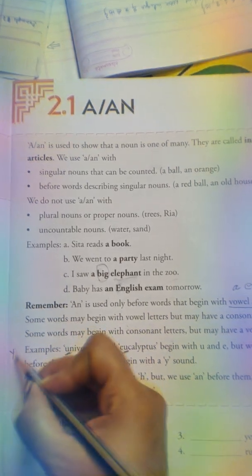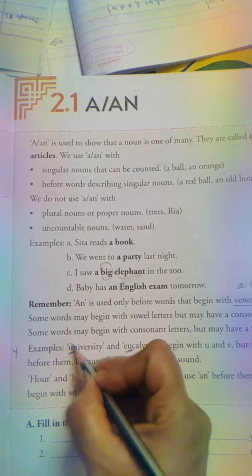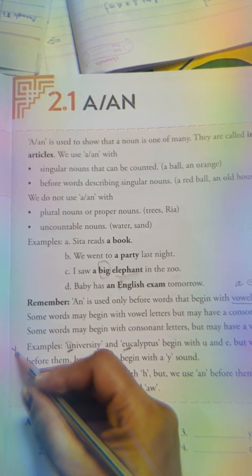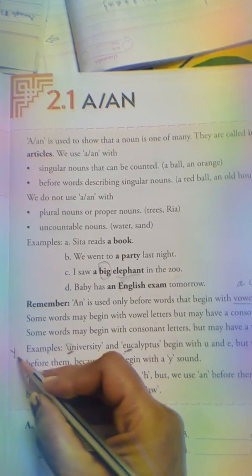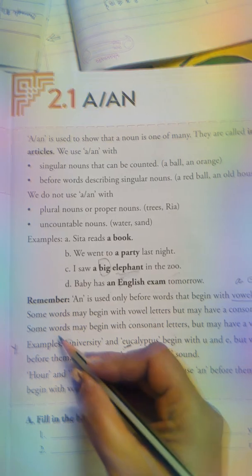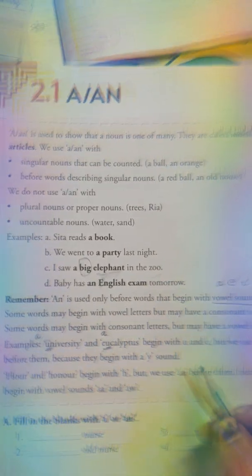The sound is of the alphabet Y, the sound of Y. And Y is a consonant. This is the sound of Y, isn't it? U, Y, Y, Y. So, when the sound of Y comes with U, then we write a university and a eucalyptus.